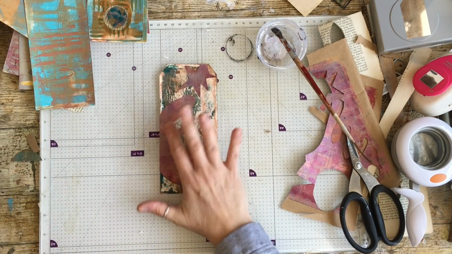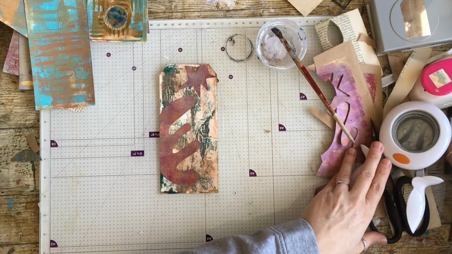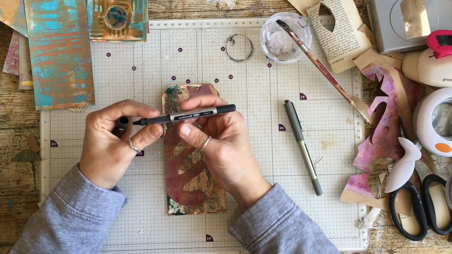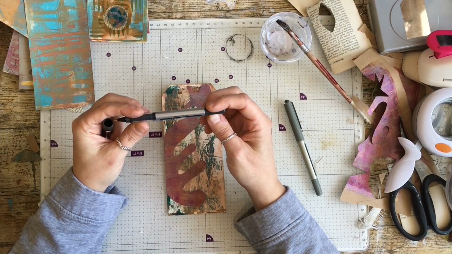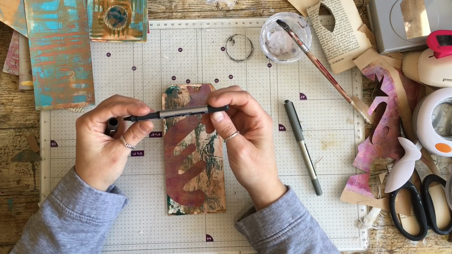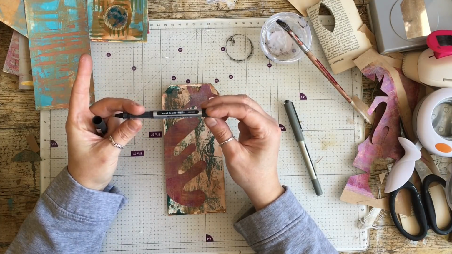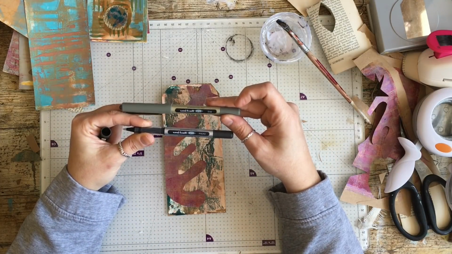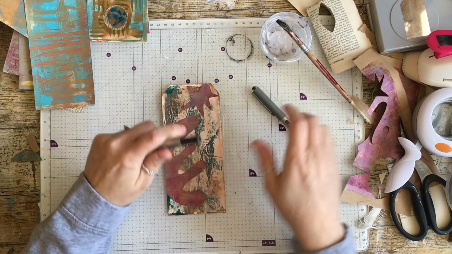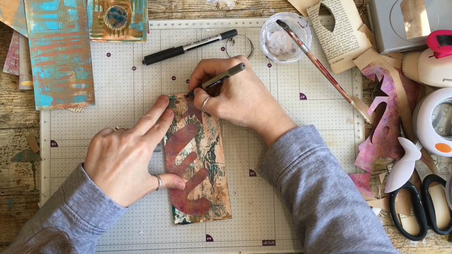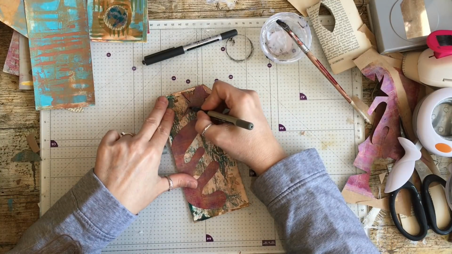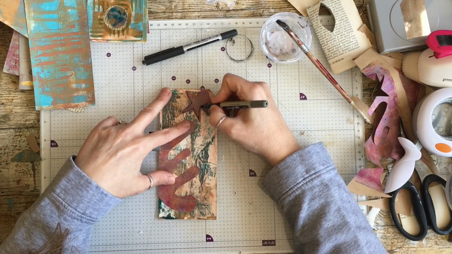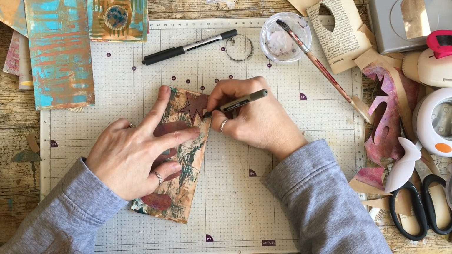What I'm going to do, if I can find them, is just give you an idea of how you can carry on working on top of this. I'm going to take my Uniball waterproof, fade proof pen, micro. What size is that? This one's fine, this one's micro. Actually, I think I might use the fine. And I'm going to just draw around the inside of that star. Not looking for perfection. I don't necessarily want my lines to join up.